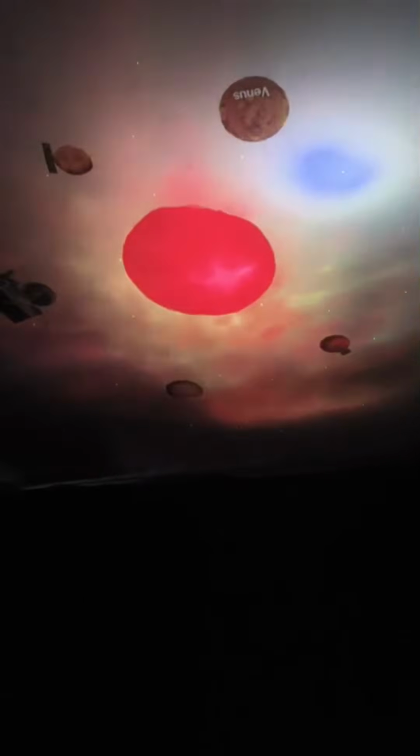This is our solar planetarium. Our solar planetarium is very vast and full of wonders. The sun is in the center and all the planets revolve around it. The path of a planet is known as its orbit. There are 8 planets in our solar system. They are Mercury, Venus, Earth, Mars, Jupiter, Saturn, Uranus, Neptune.